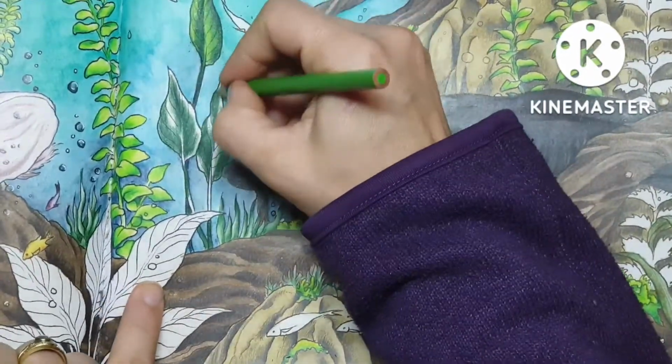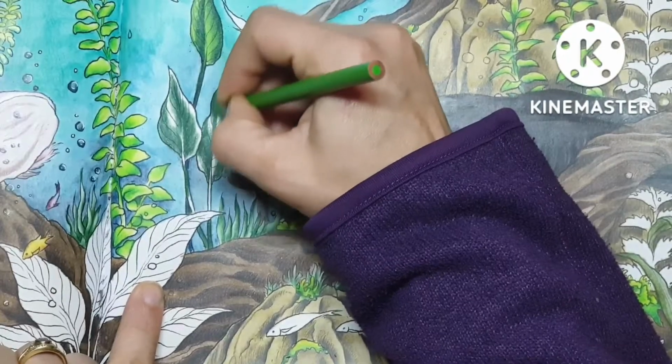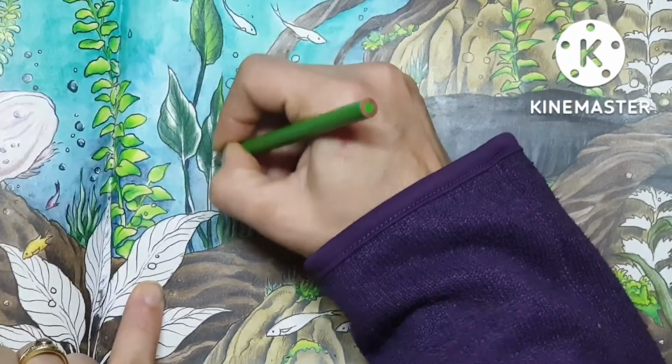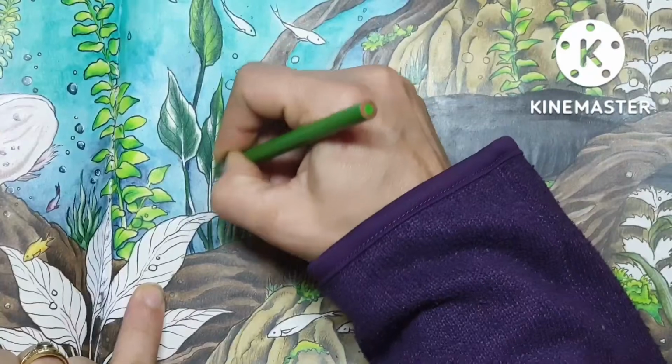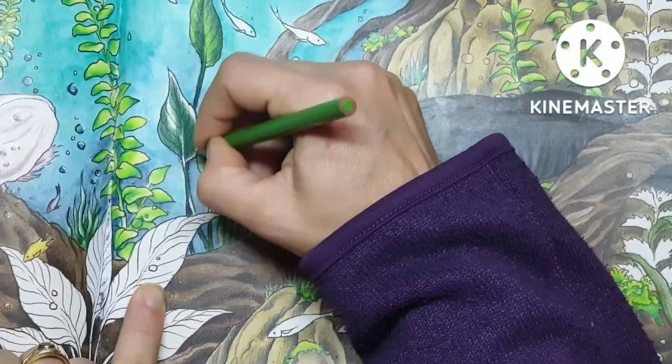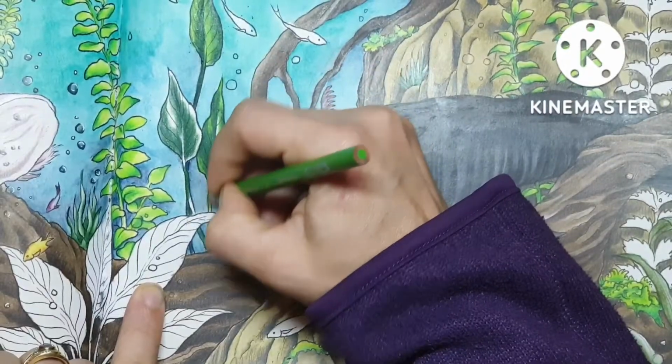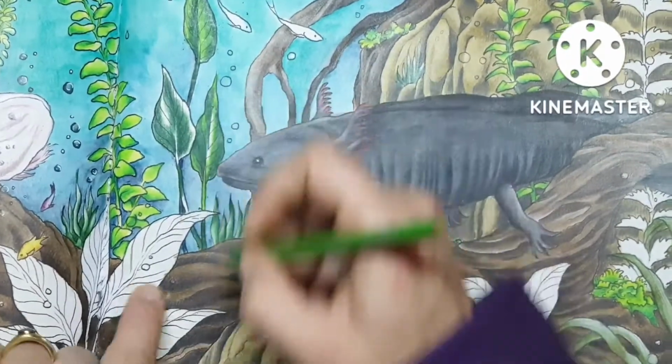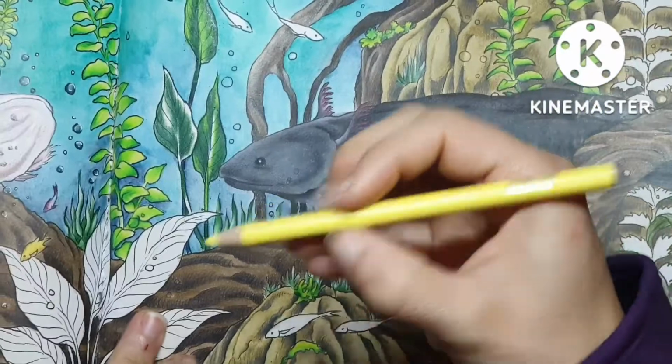Alright, now you use apple green. And some deco yellow.